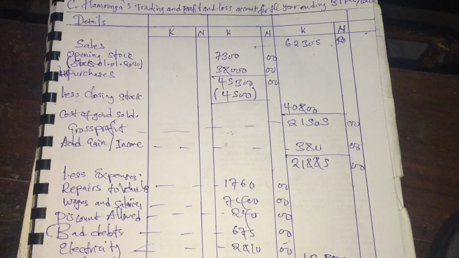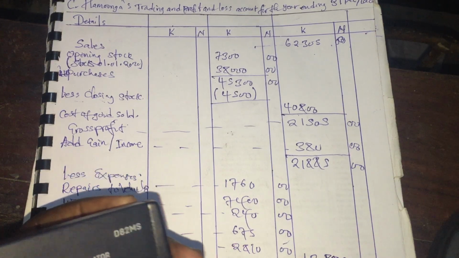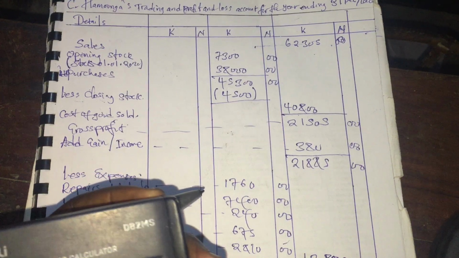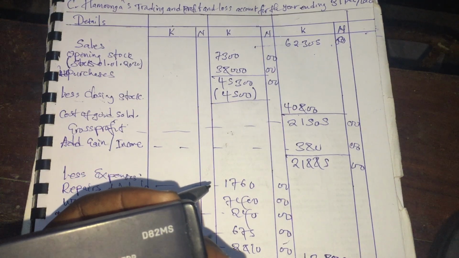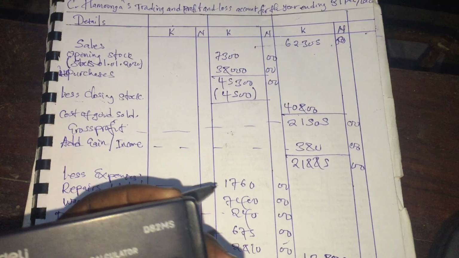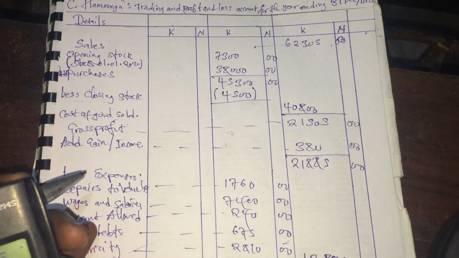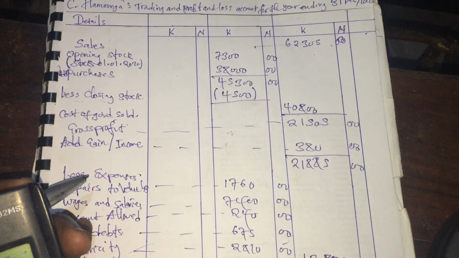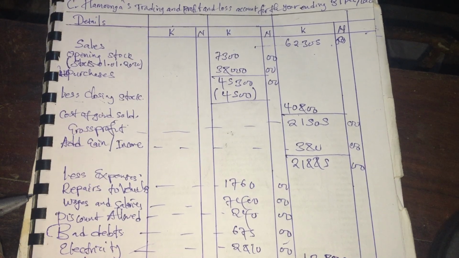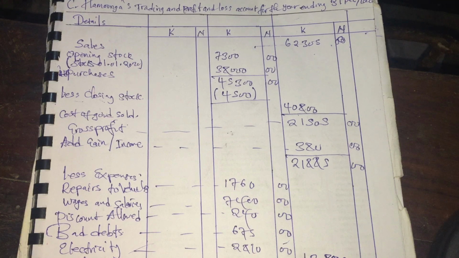Then now here you have to subtract. Last, we'll be subtracting: 21,885 minus 12,885. So we are going to have 9,000. This 9,000 we refer to as the net profit. If our answer had a negative here, we would have named it the net loss.